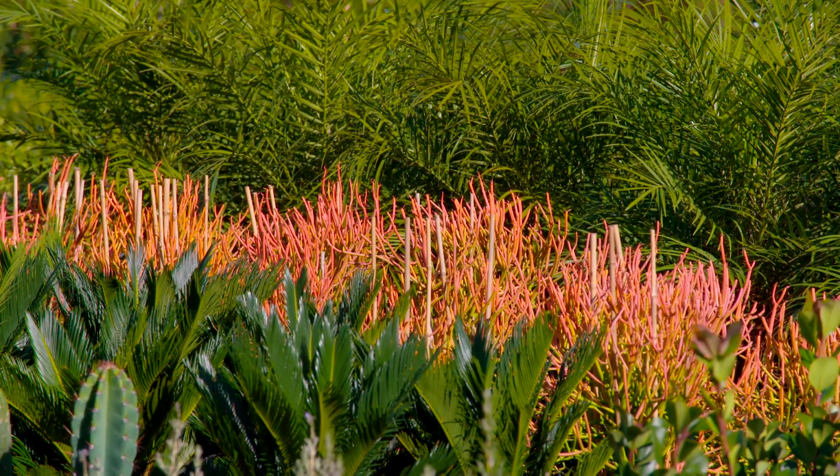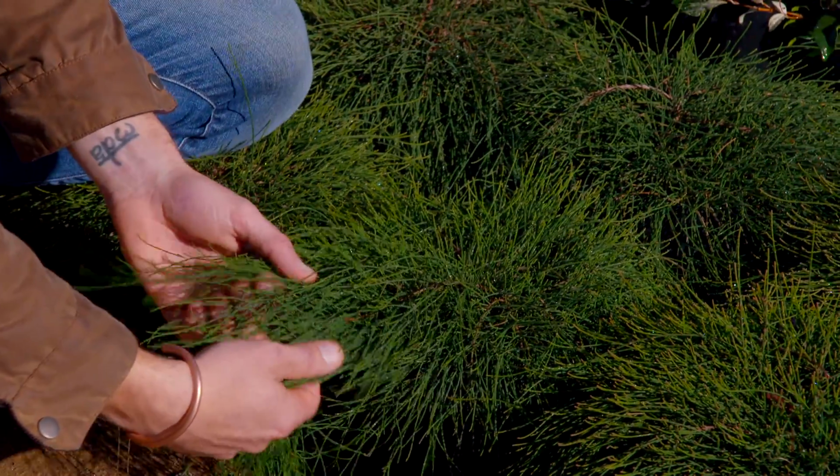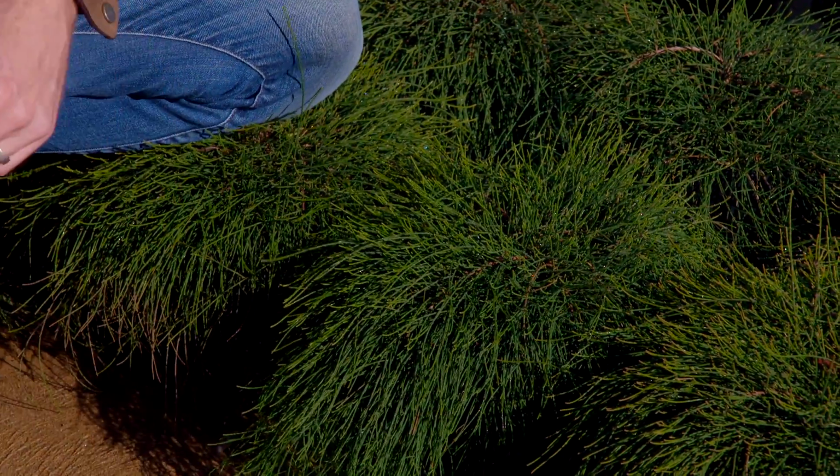You want your garden bed to look great from afar, but then you want things to draw you in, and you do that with tactile things like this casuarina. You just can't help but get close and touch this.